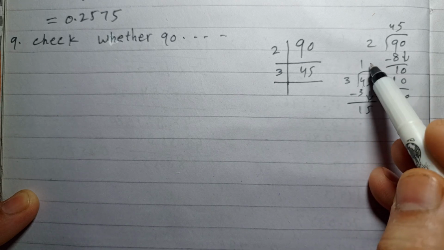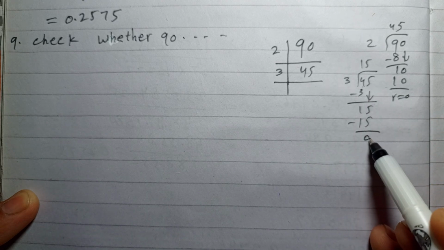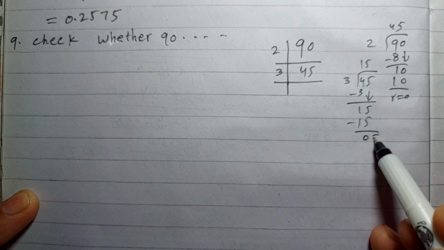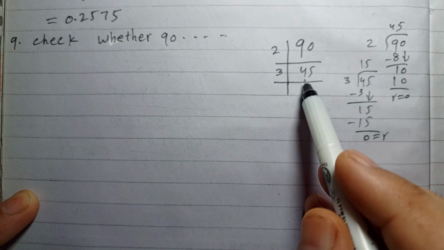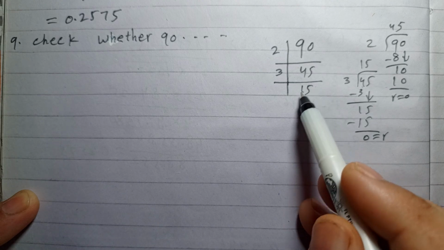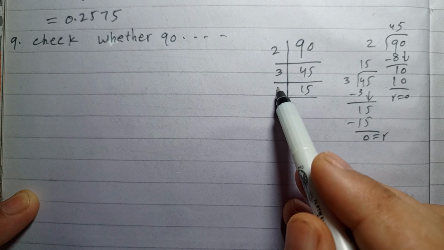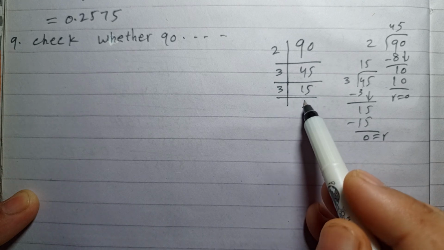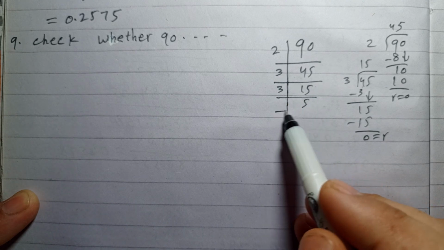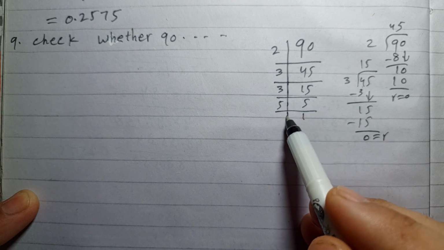Now 3 fives are 15. Remainder again 0, so it is also completely divided. So when 45 is divided by 3, the answer is 15. Now you know that 15 can also be divided by 3. 3 fives are 15, and 5 can be divided by 5 only, giving 1 here.